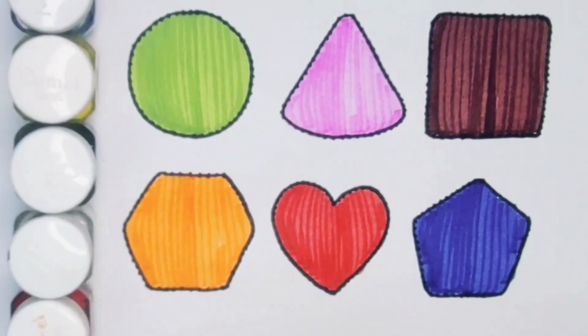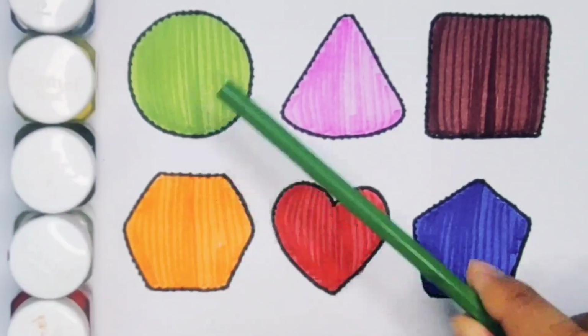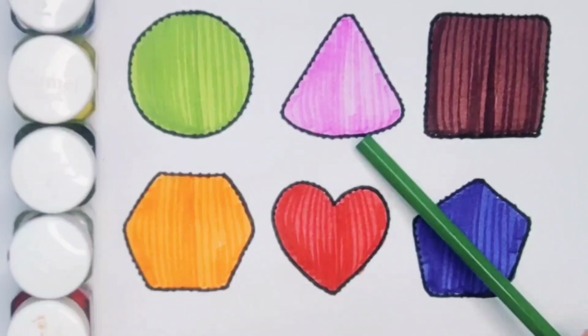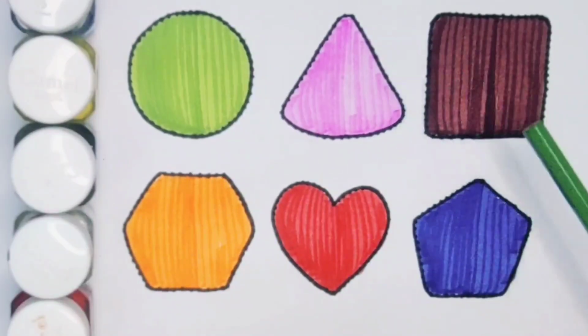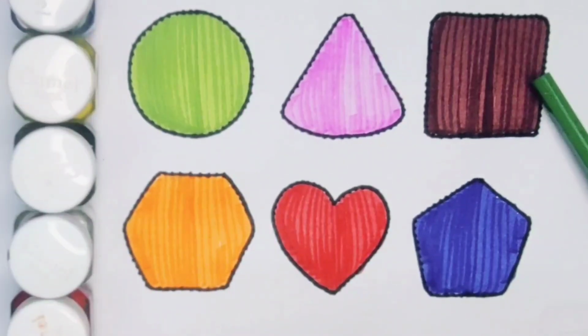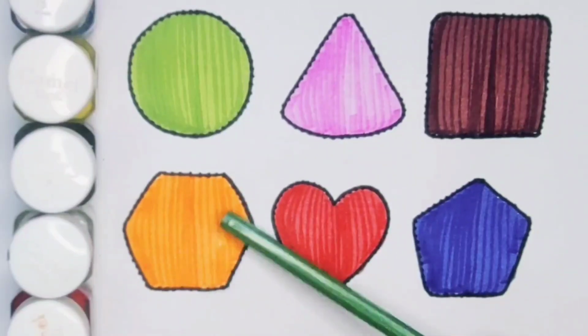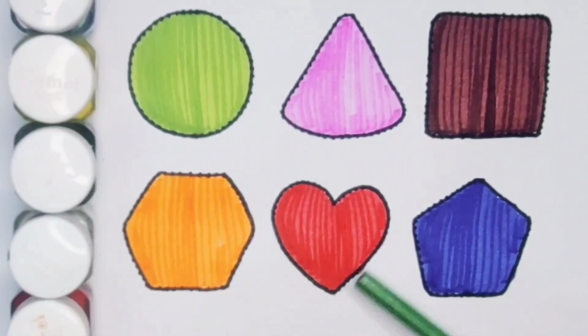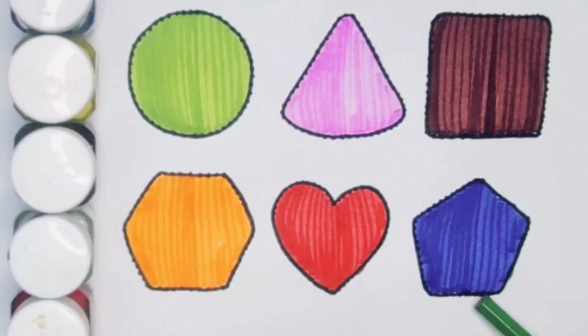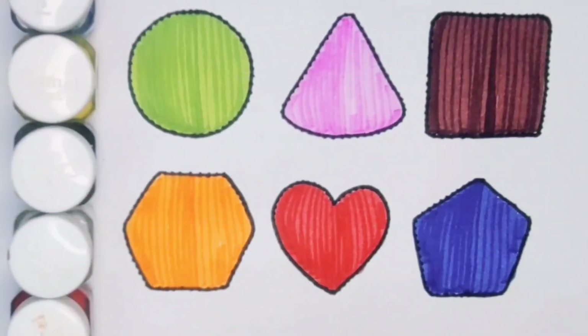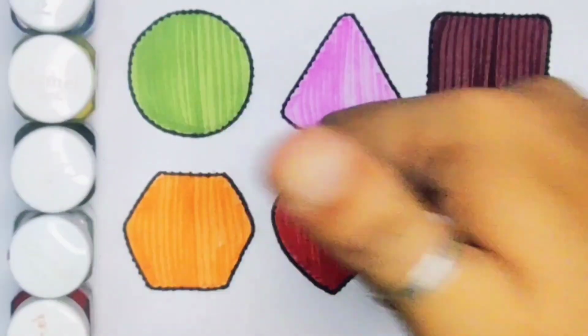What we learn? We learn green color, circle, pink color, triangle, chocolate color, square, orange color, hexagon, red color, heart, blue color, pentagon.